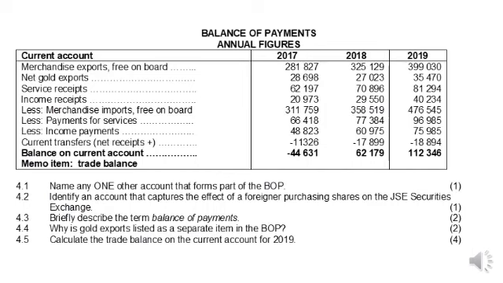Right, so that brings us to the end of the discussion of the balance of payments account, and then here is an example of what you might receive in a test or exam. So as I've explained before, it's a data response. They give you the amounts and they ask you to do the calculations or to explain certain things. So this is your homework for today.